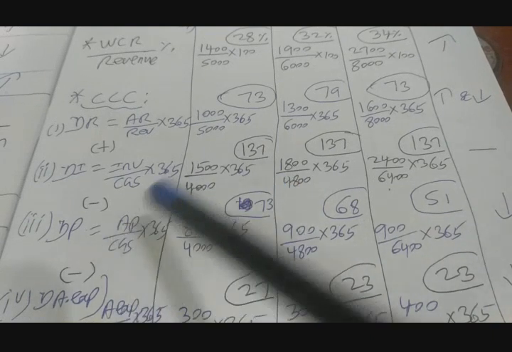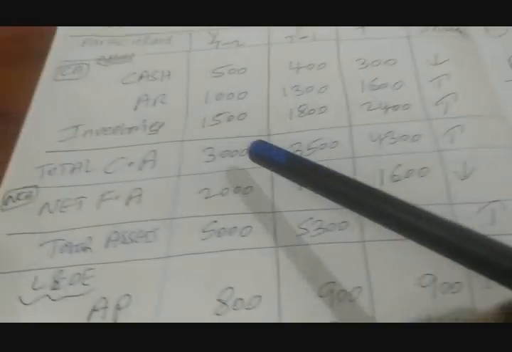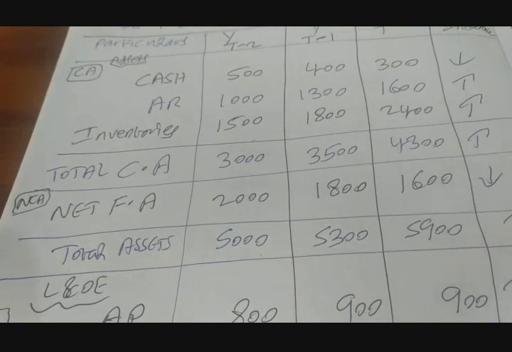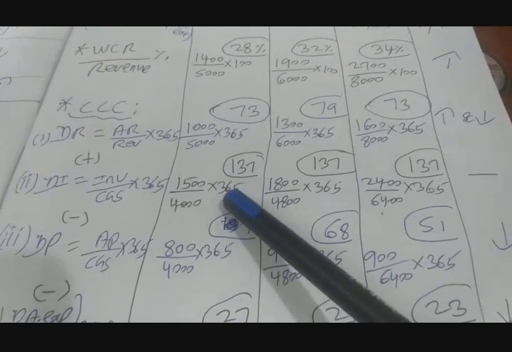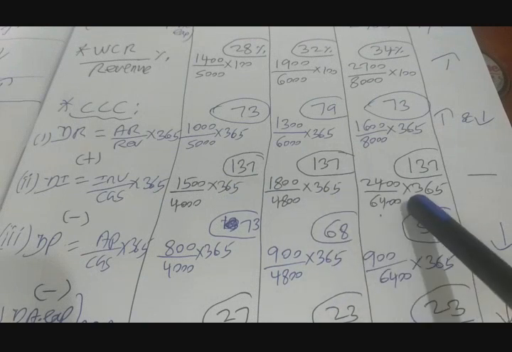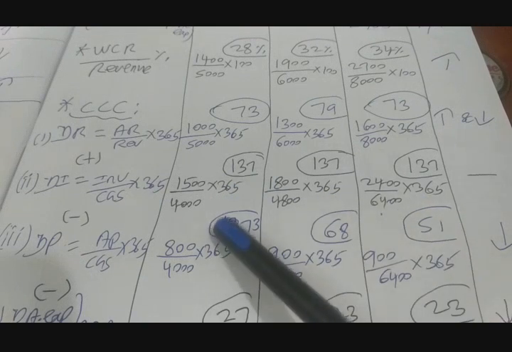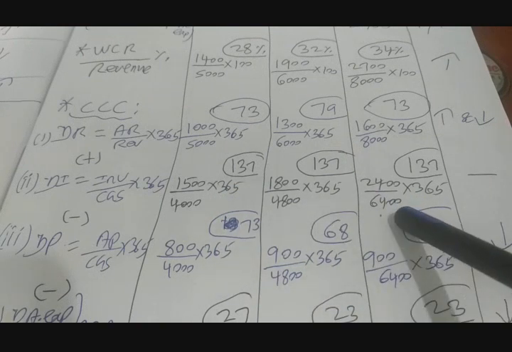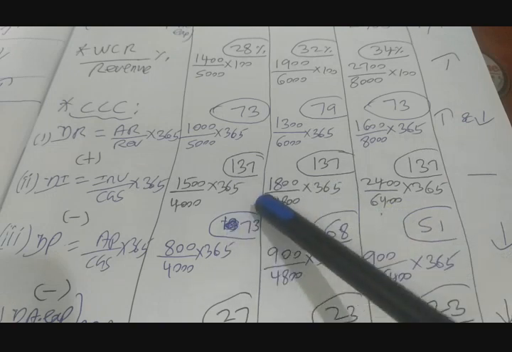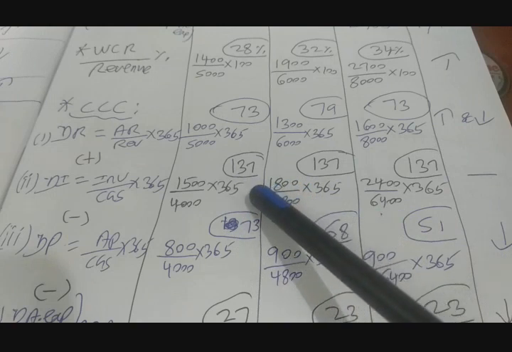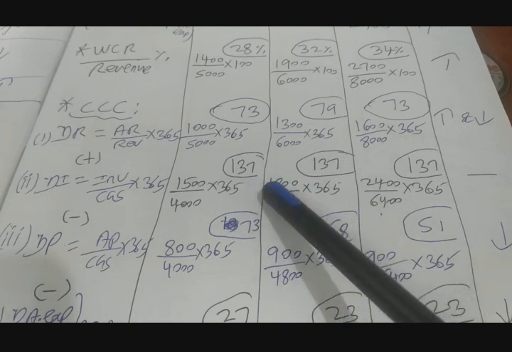So let's go to the balance sheet. Please look at the number for inventory. 1500, 1800 and 2400, right? 1500 for year T minus 2, 1800 for year T minus 1 and 2400 for year T, divided by your CGS, 4000, 4800 and 6400. Multiplying by 365 gives you the number of days we are storing inventory in our warehouse or godown, right? So initially it was 137 days, huge.